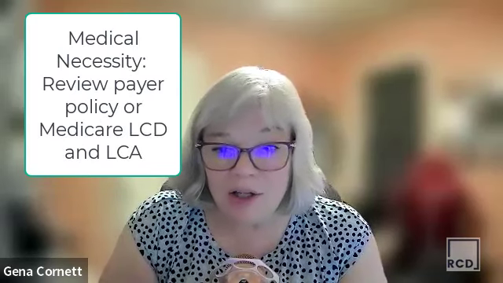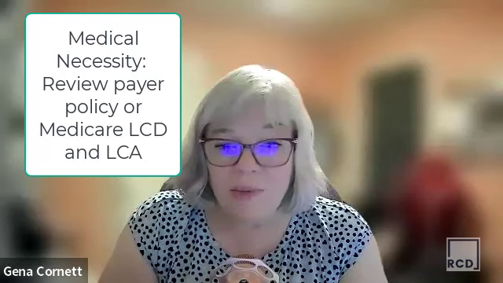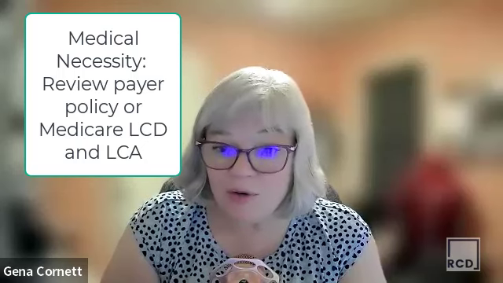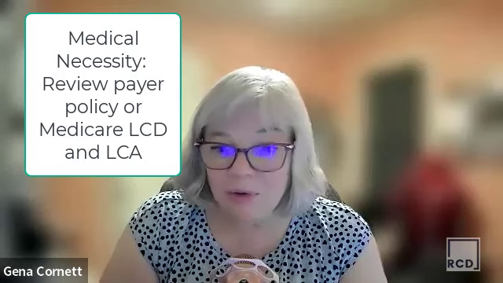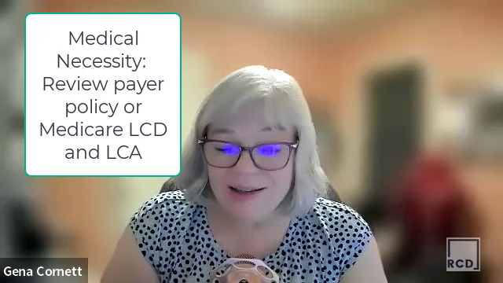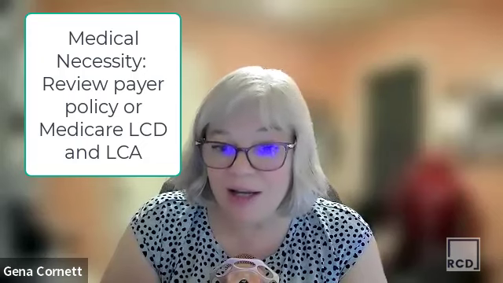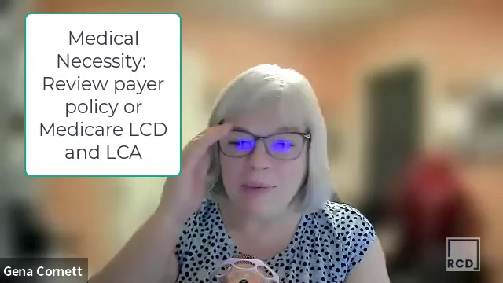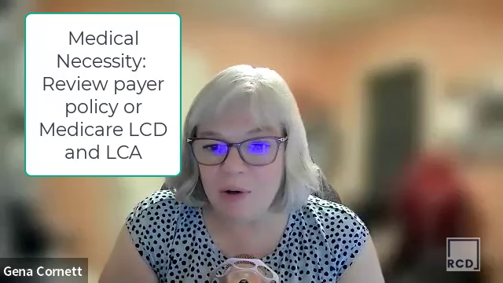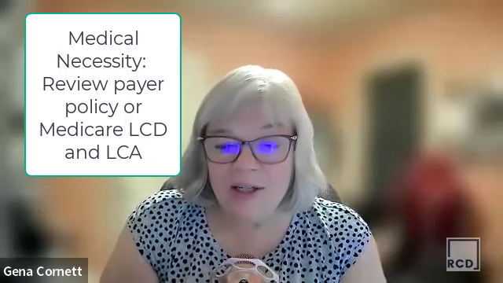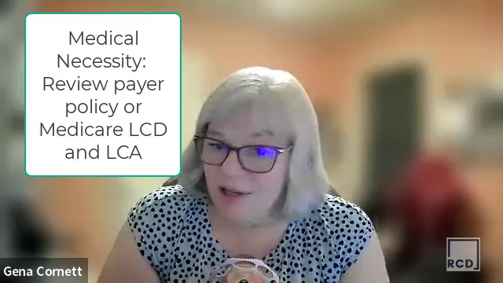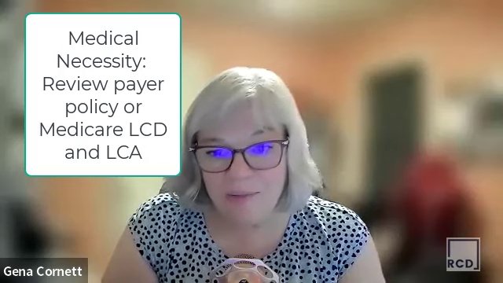Do we need to go back and look at the payer's policy or the Medicare local coverage determination and local coverage article to see what codes are covered? For example, if we're doing routine foot care and our patient does not have specific conditions that make routine foot care unsafe for them to do themselves, maybe we haven't documented any of those conditions, and therefore we don't have the appropriate modifiers on the claim to support medical necessity for routine foot care. If the patient doesn't have those conditions, we're not going to get paid for that.